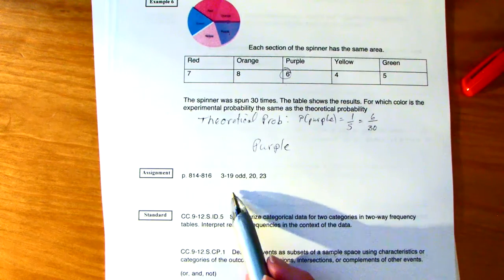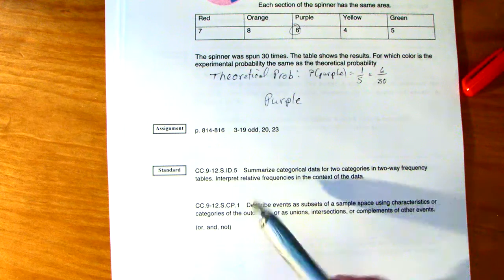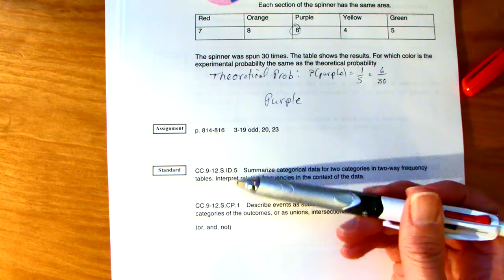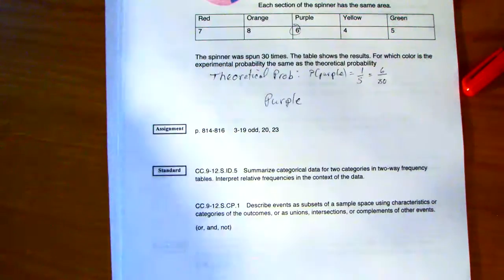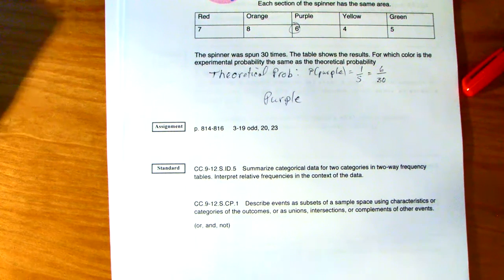So here we go. Here's our homework. One thing that's going to be interesting is some of these sections are going to have lots of different standards because they're giving you a crash course in probability. So you're going to touch upon a little bit of everything, and you'll do a lot more of this in Algebra 2. And maybe a little bit more in pre-calc, but in Algebra 2, you're supposed to get a lot of this.